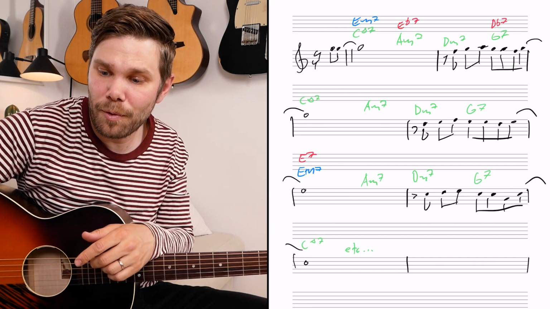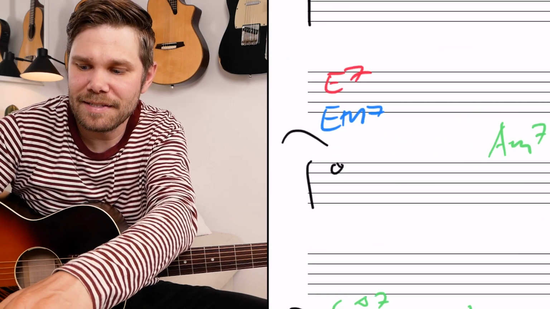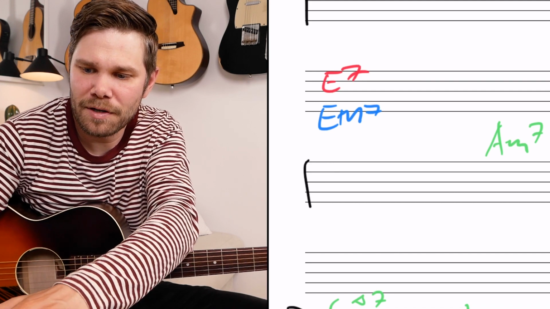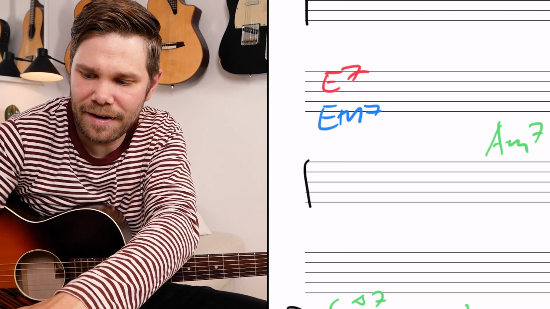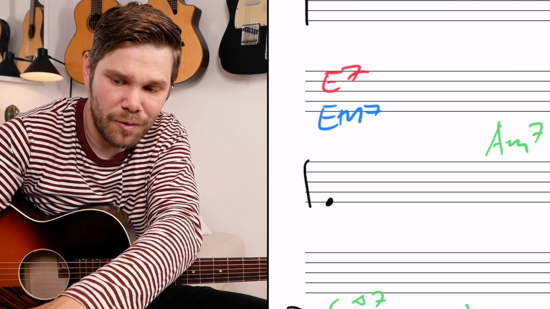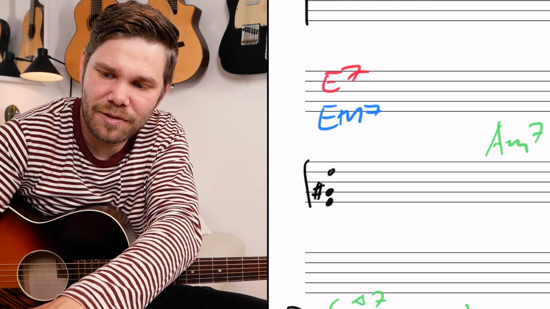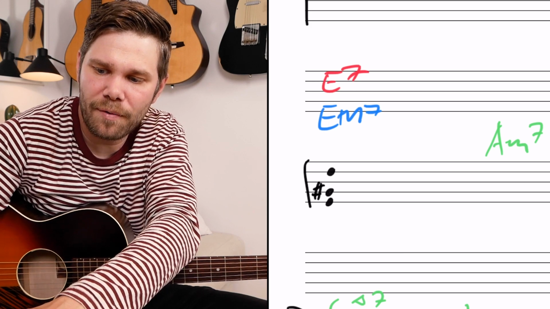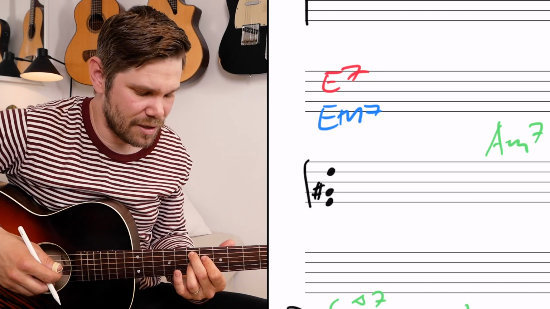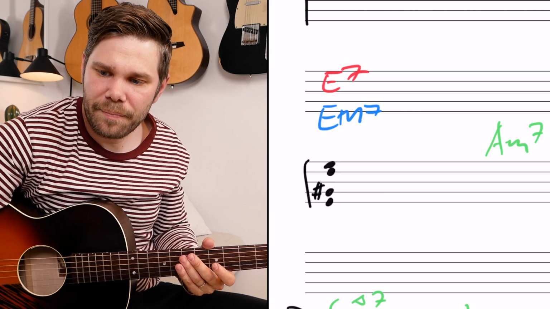So let me try one more thing. If we have that E dominant 7, look at this interval right here. I'm going to take away that melody and just spell the chord of E dominant 7 right here. Look at this. We have E, we have, you said it, G sharp, and we have D natural. And that chord sounds like this. The melody is actually this note right here. This is the melody. But that's the chord.